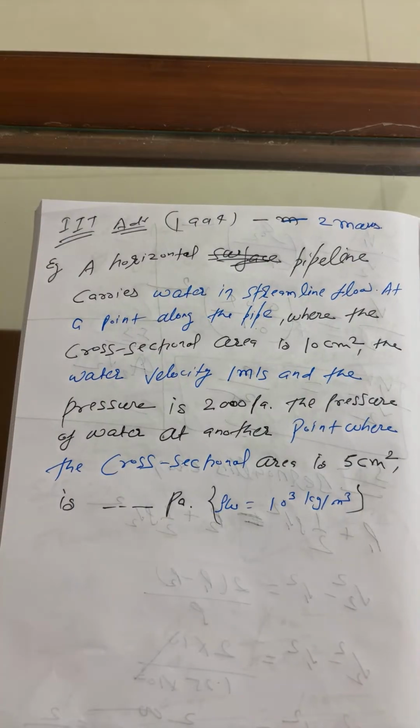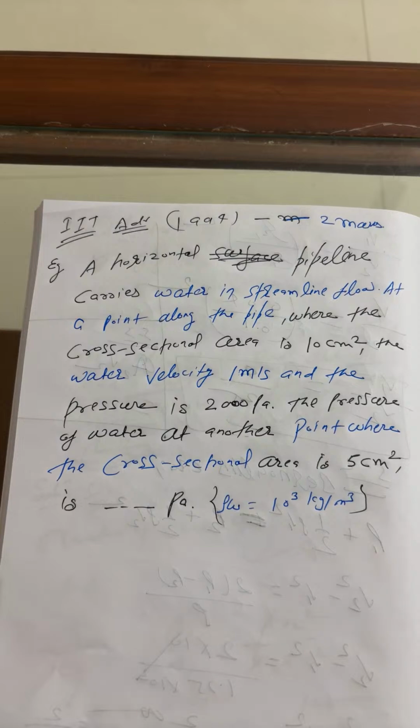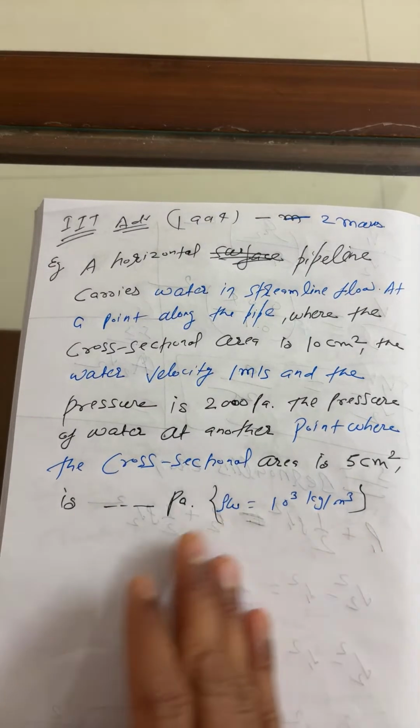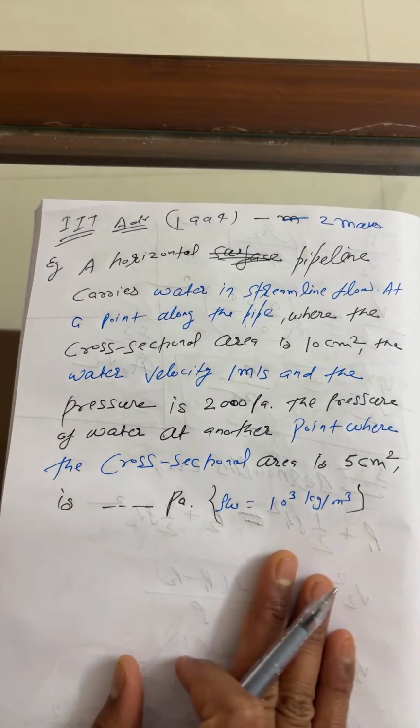So now everyone, we'll go through this question. It's literally a good question. Yesterday I taught the entire concept. In today's class, I'll discuss only numericals. Tomorrow, as usual, I'll do problems on viscosity.